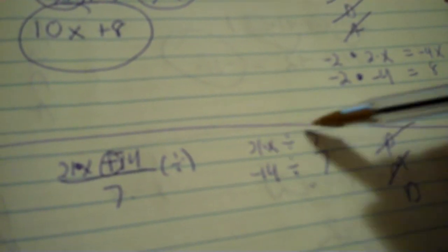Okay, the plus breaks it up. So divide by 7. So you got 21 with its times x, and then you got negative 14. So 21 divided by 7 is 3 with its x. Negative 14 divided by 7 is negative 2. That will not have the x. So I drop the plus sign, and this is what I have. I have 3x, negative 2. And then addition, well, that's multiplied by x. That's not, okay? That's addition.